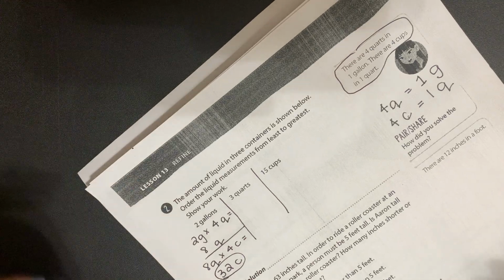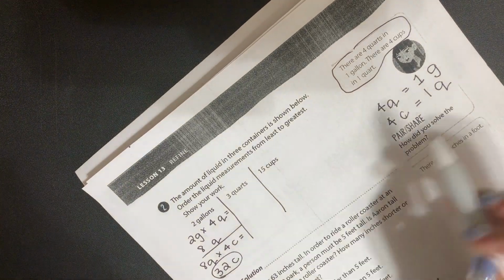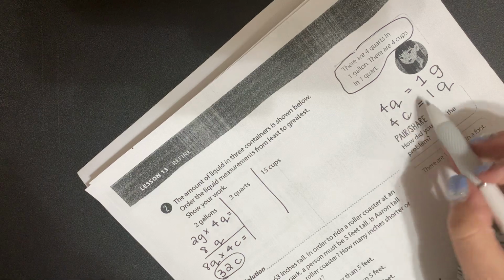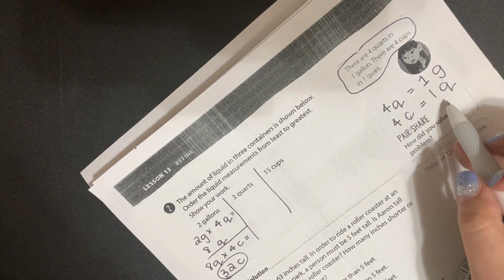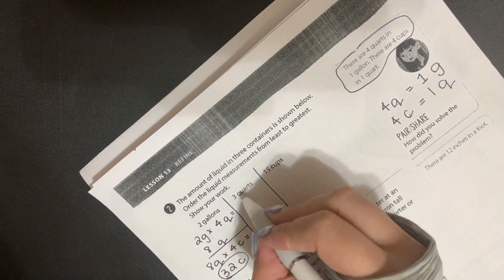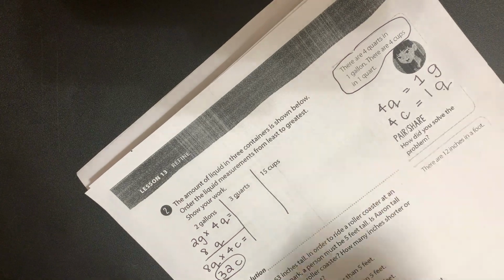Now, we have to keep moving on though. So now we have quarts. We want to make quarts into cups. So we can just use this first conversion. We don't need to use 2 again because we're already in the quarts. So we need the quarts to the cups.